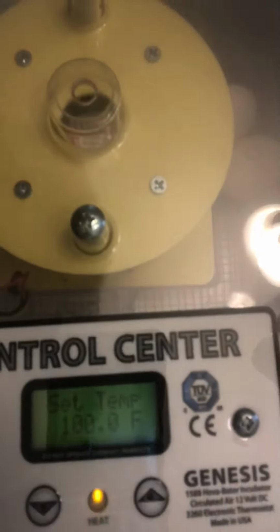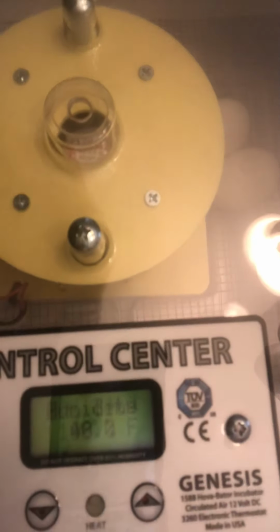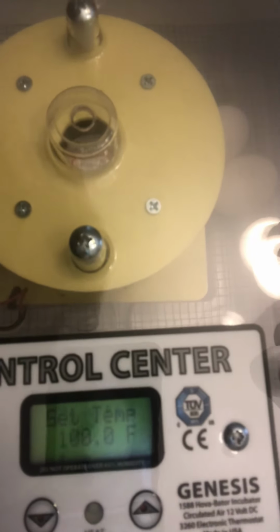So today is actually day 3, and here's my little calendar. We have been doing this now for 3 days. They've been in the incubator, and I'll show you what the temperature and the humidity are. So the temperature is 100 degrees, which is perfect, and the humidity is 48%.